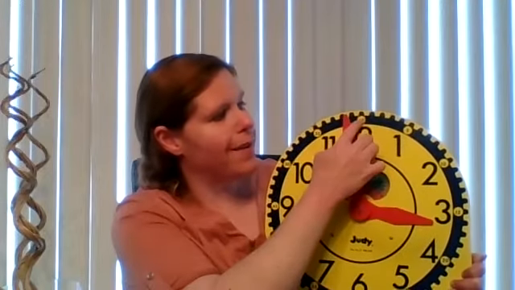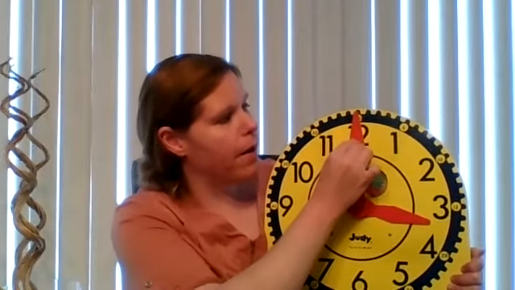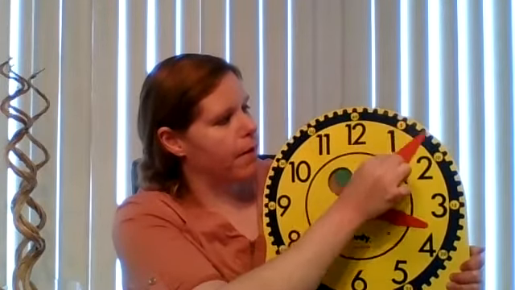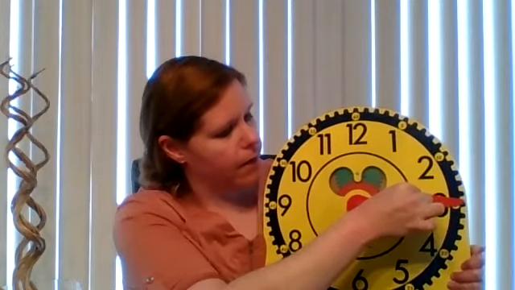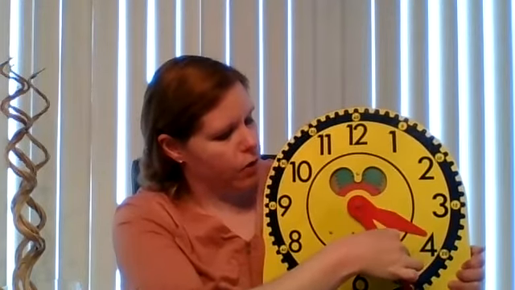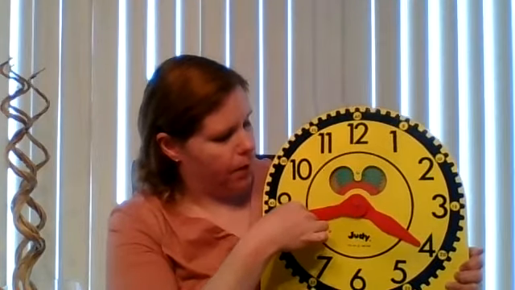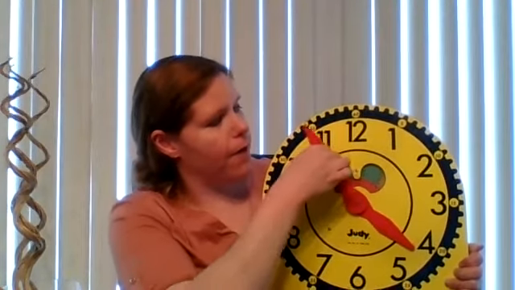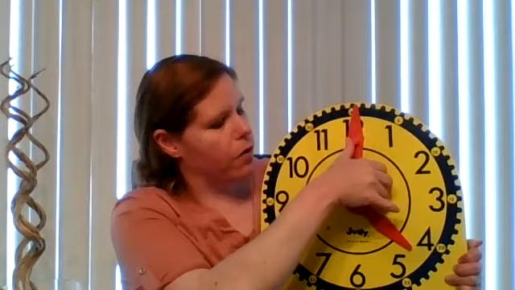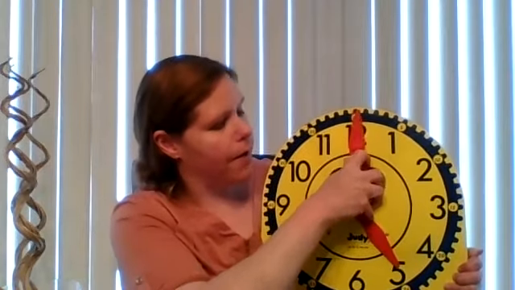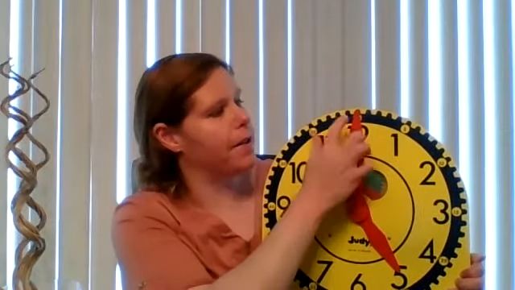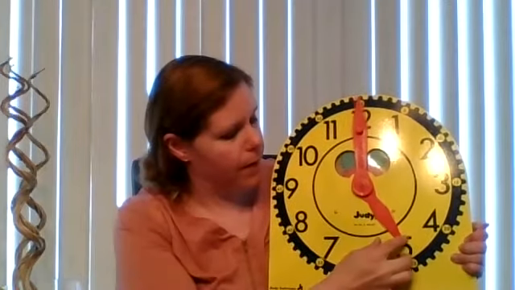It's right on the 12 because remember we start off with 0 minutes on the 12, then we would go to 5, 10, 15, 20, 25, 30, 35, 40, 45, 50, 55, 60. So when it's right on the 12, that would be telling us that it has 0 minutes. And we would call that o'clock. Like this time would be 5 o'clock.